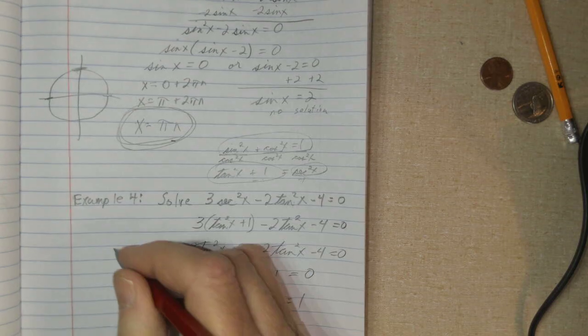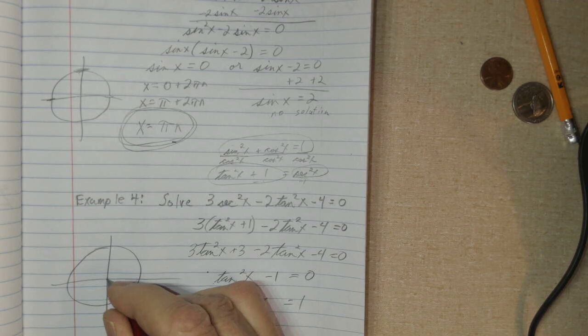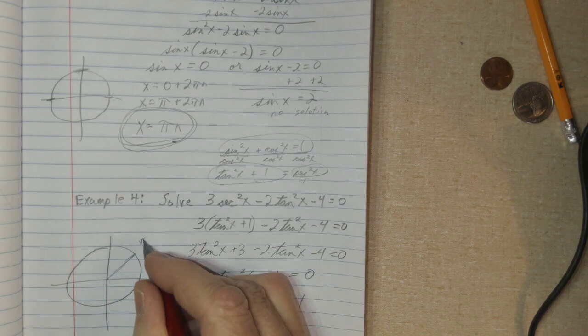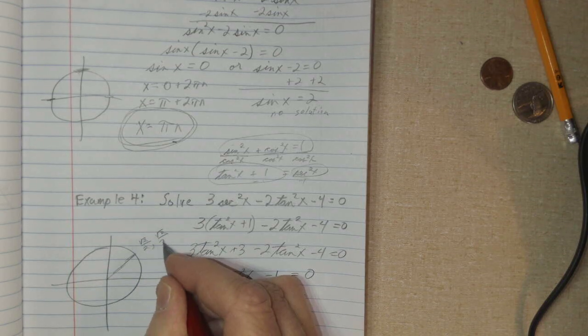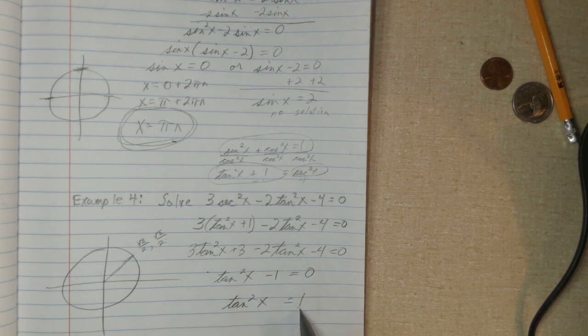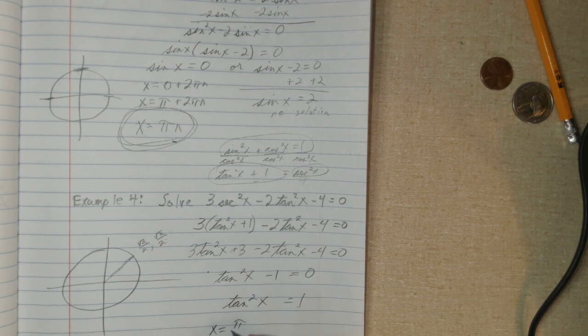Well, where does that happen? Well, I'm going to check my unit circle again. Going to that every time. I think that happens at the pi over 4s here. Remember, this is square root of 2 over 2 for the cosine, and square root of 2 over 2, and cosine over cosine is 1. So the tangent's 1. So x is pi over 4.